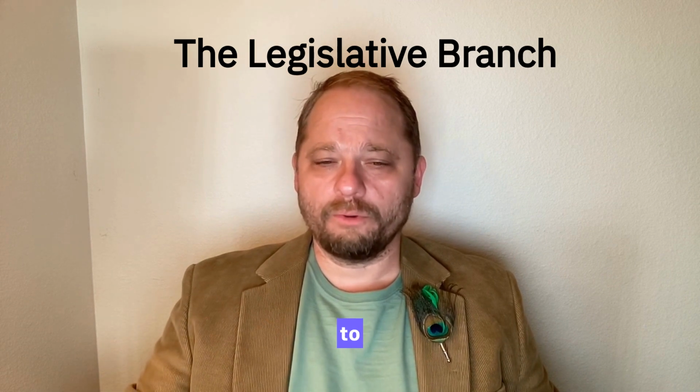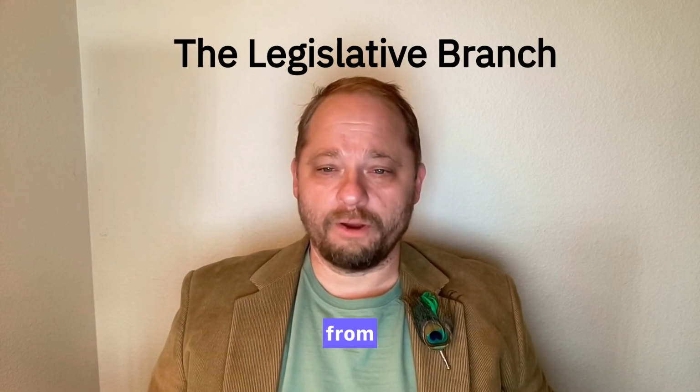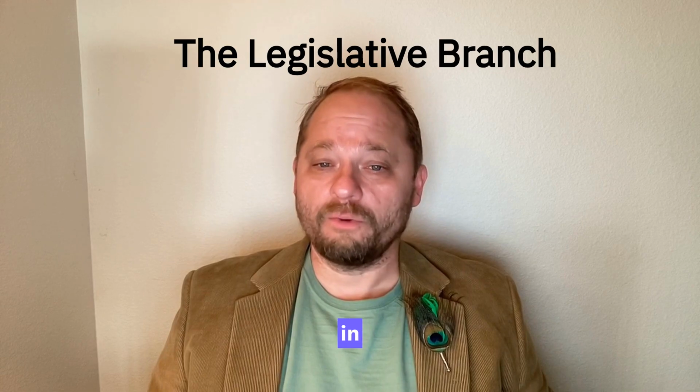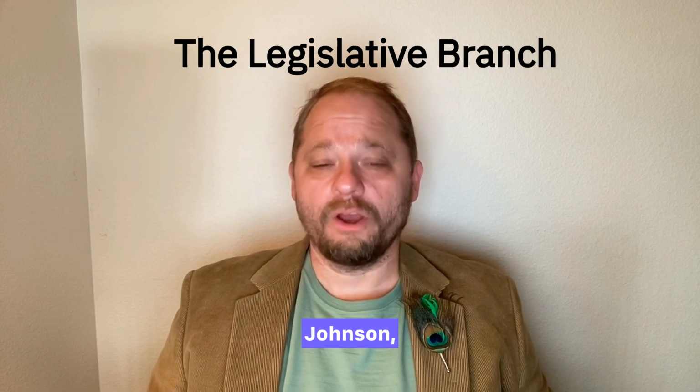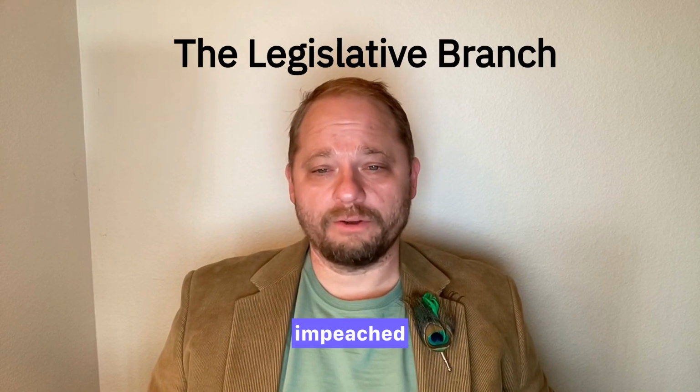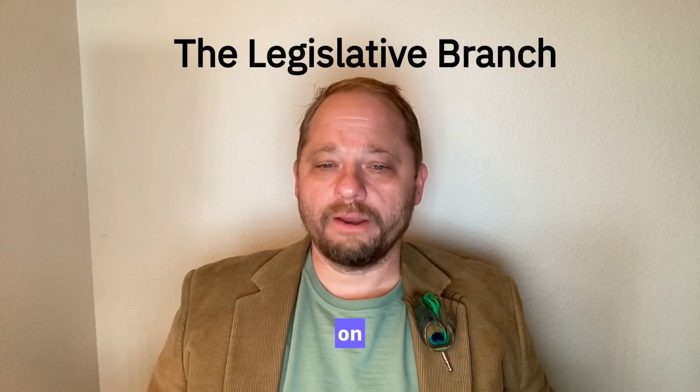If the House votes to impeach, the Senate then holds a trial to determine whether to convict and remove the official from office. Impeachment has been used sparingly in U.S. history, but remains the strongest tool of legislative oversight. Presidents Andrew Johnson, Bill Clinton, and Donald Trump were impeached, though none were removed, while Richard Nixon resigned before the House could vote on his impeachment.